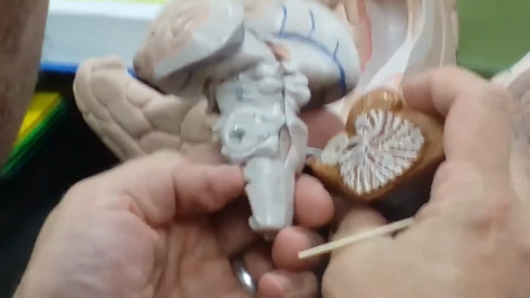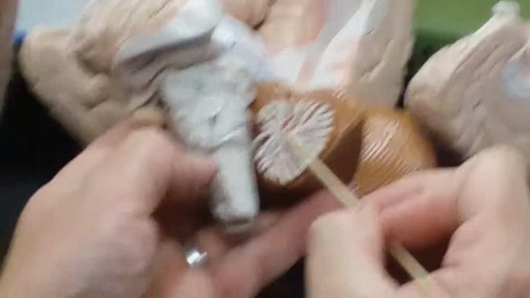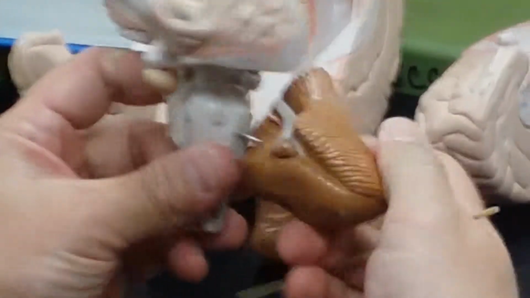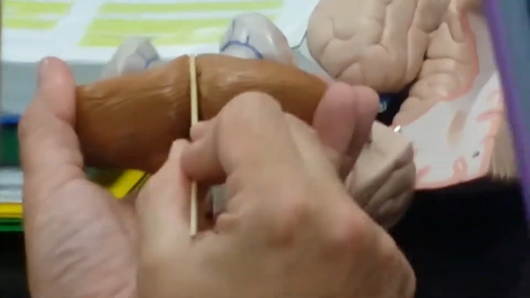The arbor vitae, you can see that right there, arbor vitae. Then you put these 2 together, and you'll have your vermis. There's your vermis.